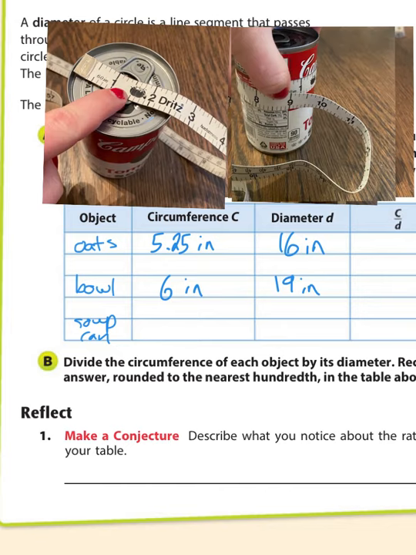And last was the soup can. It was 2 1/2 inches across and 8 1/2 inches around. I just realized I flipped all these, so this should be the diameter. Our inches across we did first, and then this should be the circumference. The distance around I did next. All right, sorry about that, guys. Okay, so what do we notice about the diameter and the circumference? Remember, pi is 3.14.